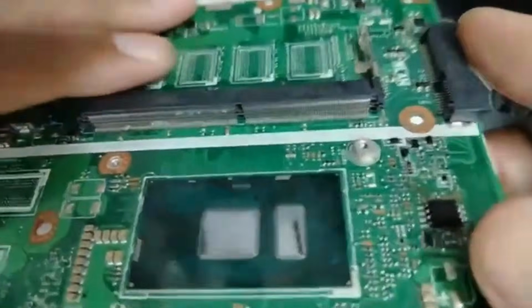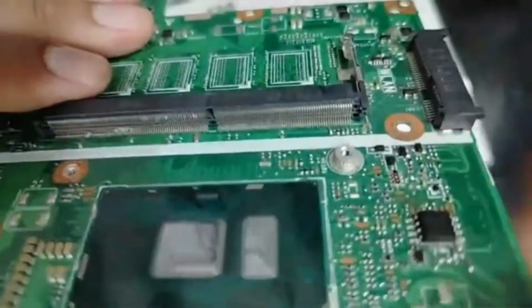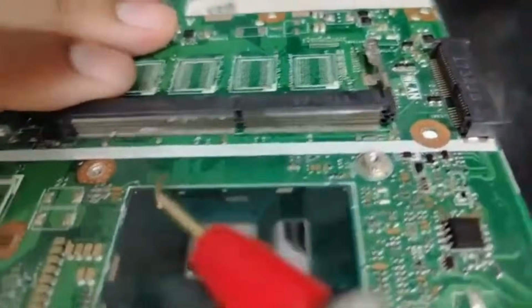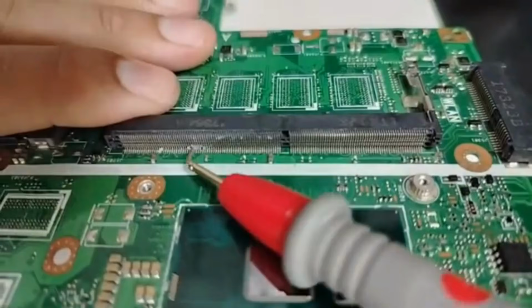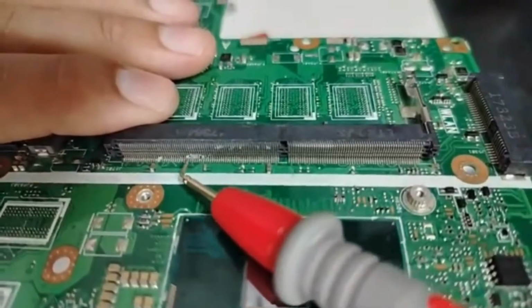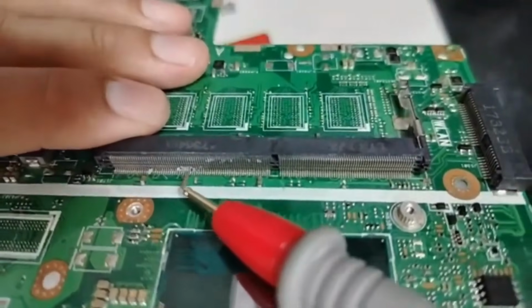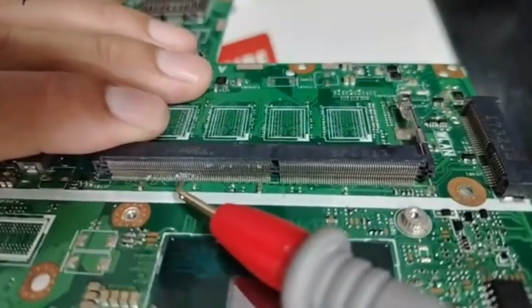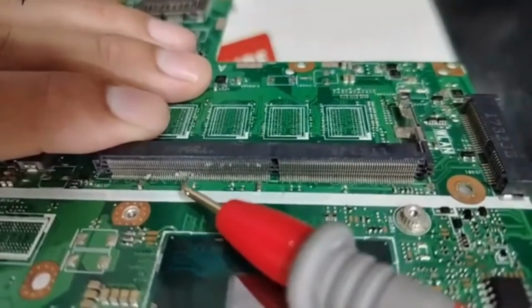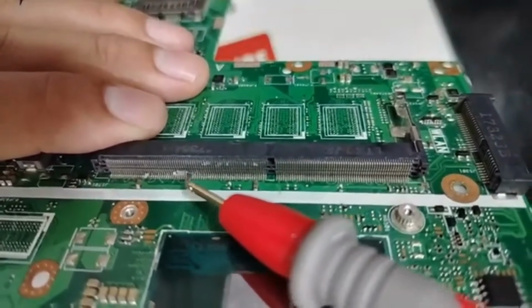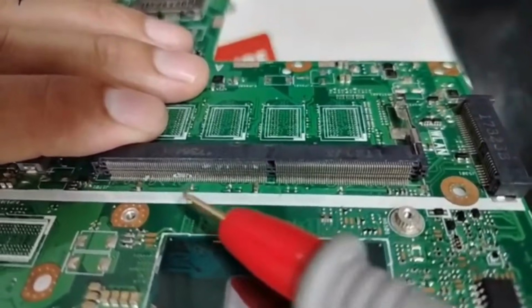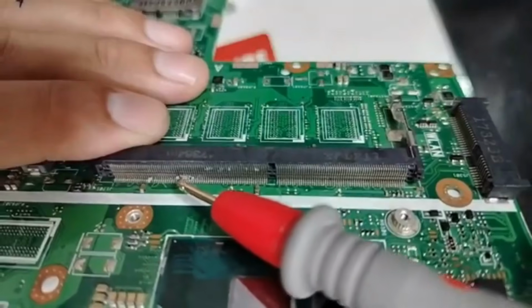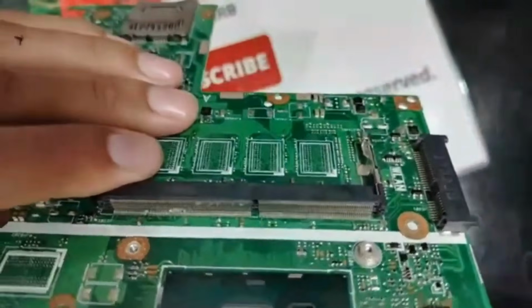means pins that are shorted or damaged. Oh, yes, yes, yes, in this side, of course. Do you see, guys? This made a short. Here is the short problem. Here we have damaged pins over here, guys. Means the short could be here.